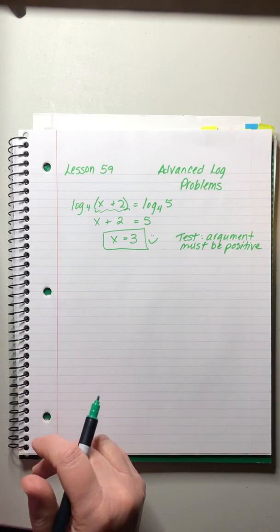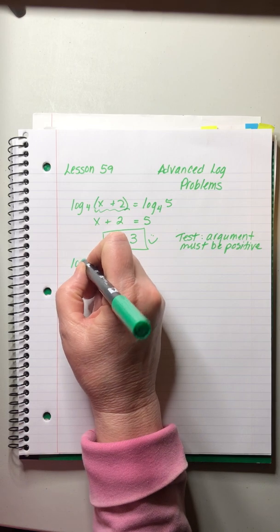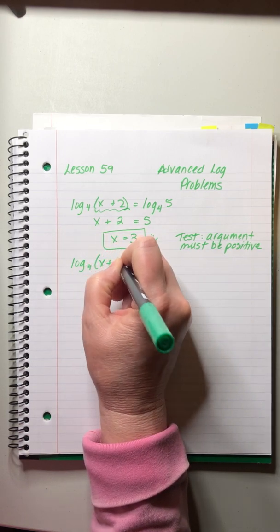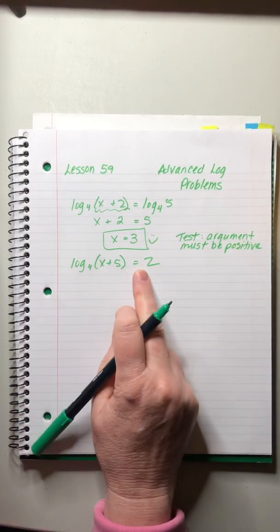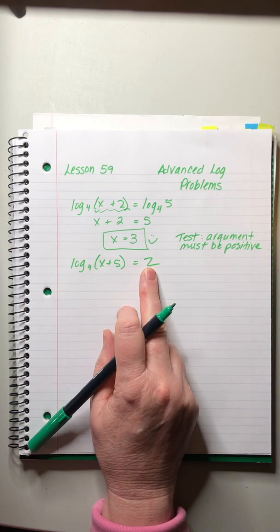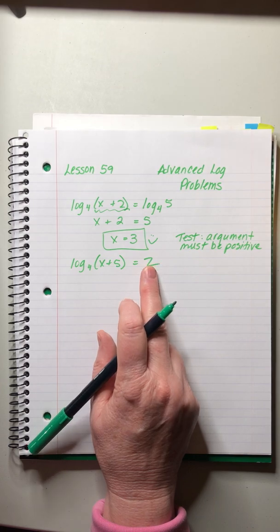However, there's a different kind of problem that looks like this. It's an equation. This does not have the log on this side, right?